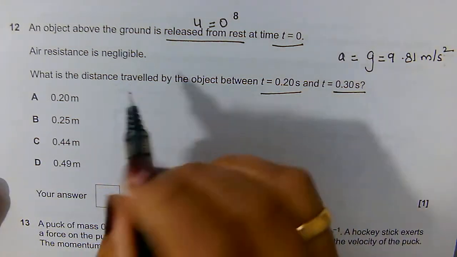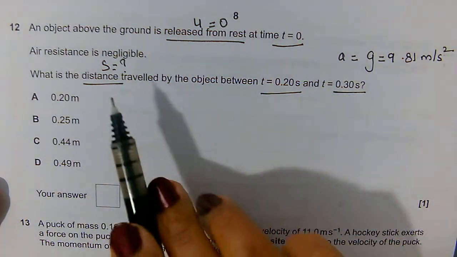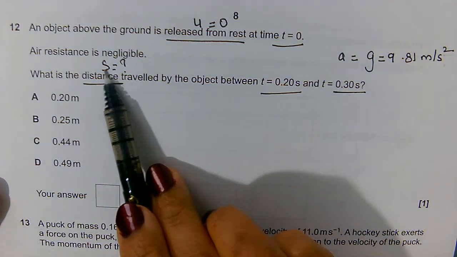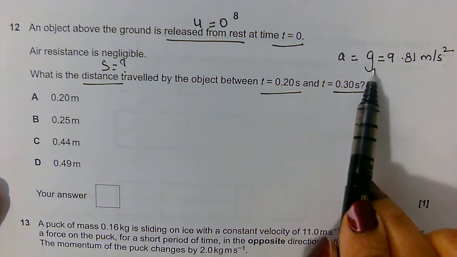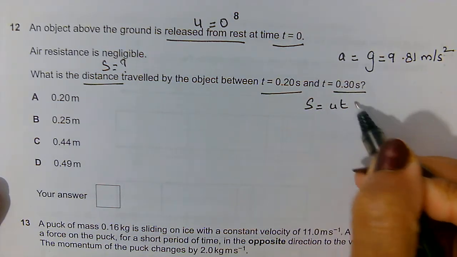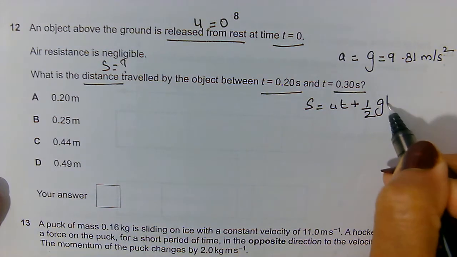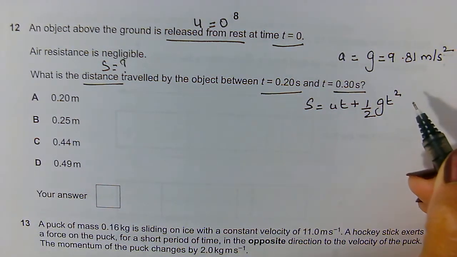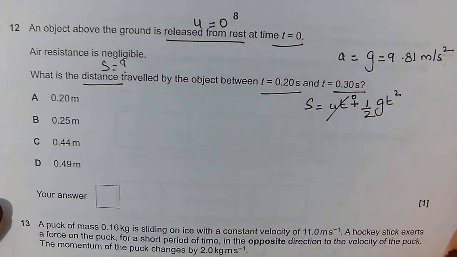We have to find the distance traveled, which is s. Normally when we have to link s with u, t and g, the equation we use is s is equal to ut plus half at square, and in free fall, a becomes g. U is 0, so this term vanishes.